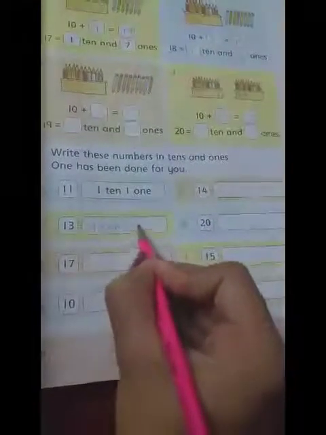3 ones. 14 means 1 ten and 4 ones. 20 means 2 tens and 0 ones.